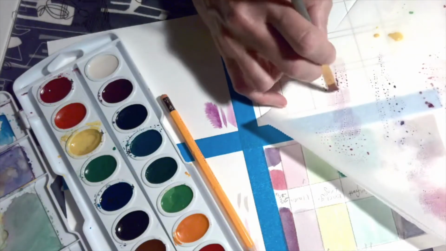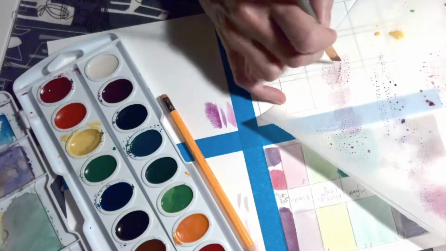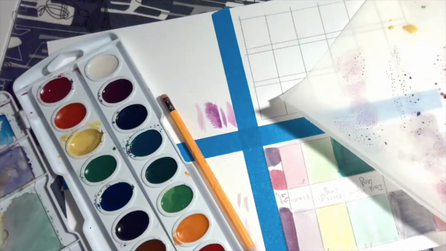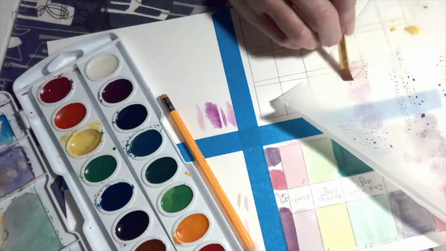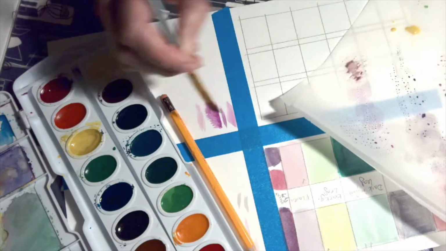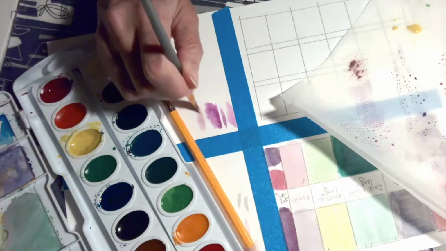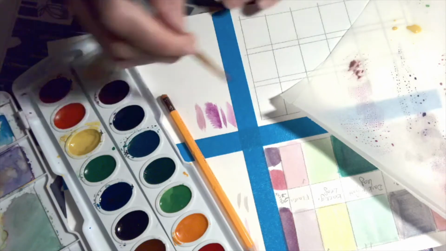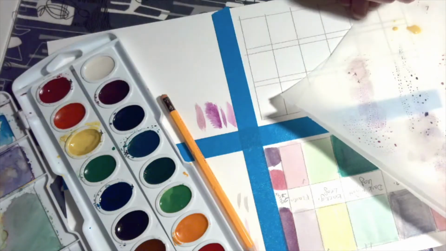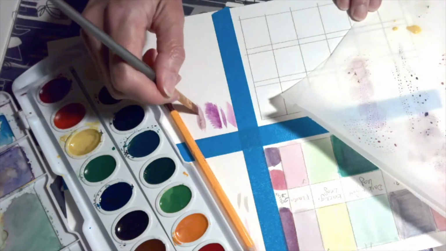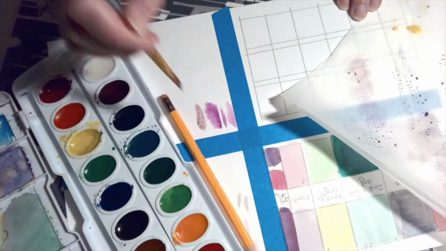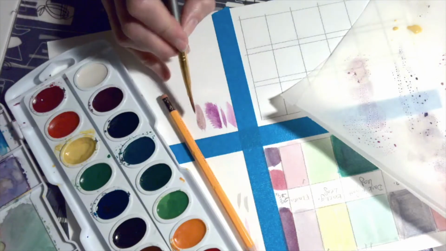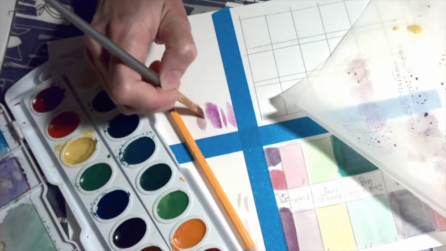There we go. So if we add that yellowy green in, you can see how that changes that magenta color and knocks it down just a little bit. It's a little subtle. There we go. So it's a little bit muted. It's going to come off as a little bit brown, right? Because those are the complements.